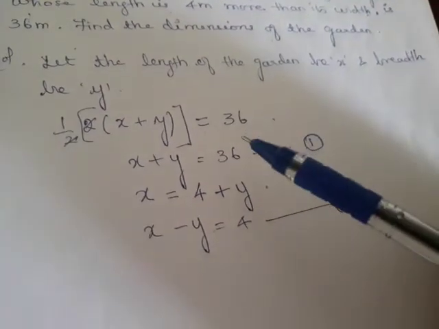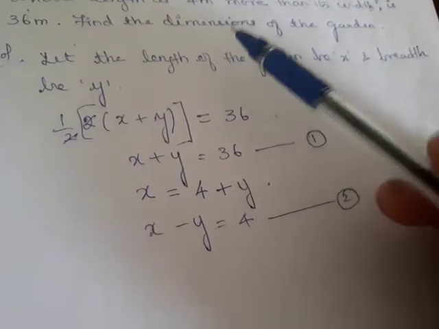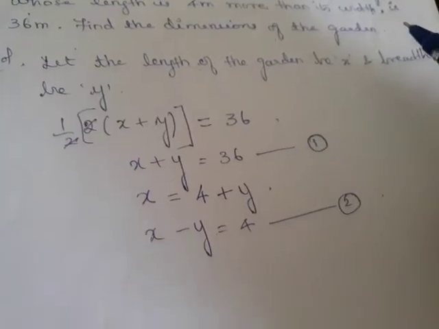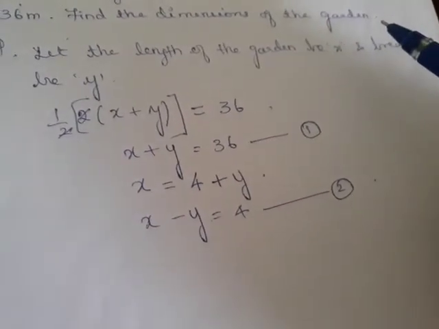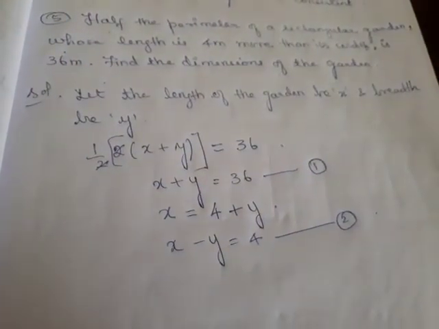After plotting it in the graph, you should not stop with that, because the question is to find the dimensions. So at last you have to write, therefore the length is this much and the breadth is this much. You have to write the answer, right? Hope you can do this. Now let us see the sixth problem.